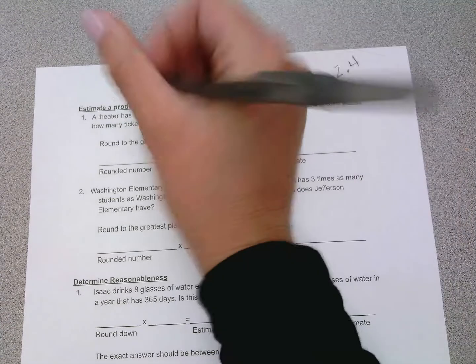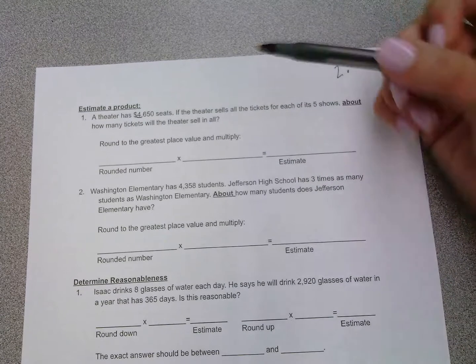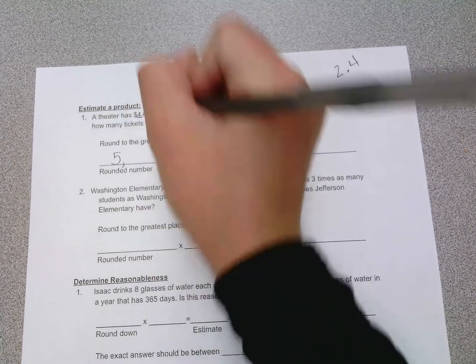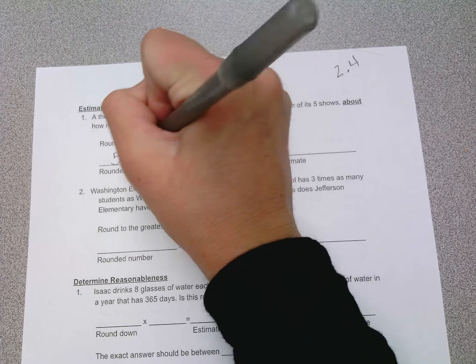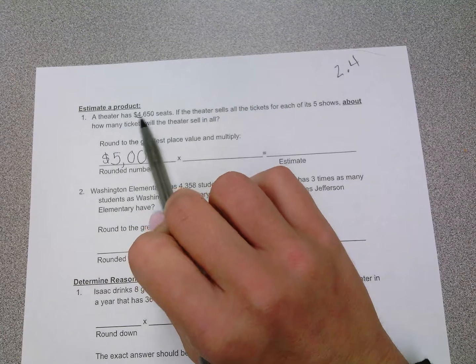So the greatest place value was this 4 in the thousands place. The number to the right, the 6, is going to tell that 4 what to do. It's going to say either bump up or stay the same. Remember, if that number to the right is 5 and above, it's going to tell it to bump up. So 6 is above 5. 6 tells 4 to bump up 1. So 4 now becomes 5, and then everything after it is 0. So 4,650 rounds to 5,000, or 5,000 seats.